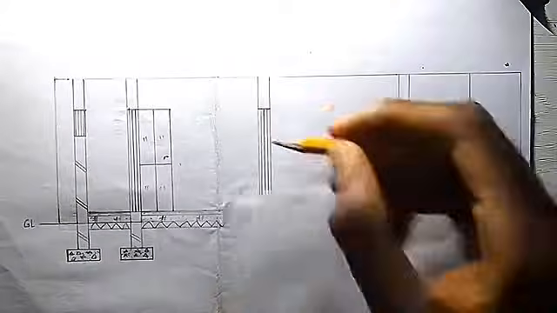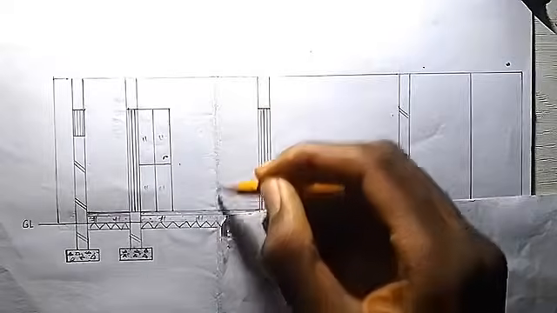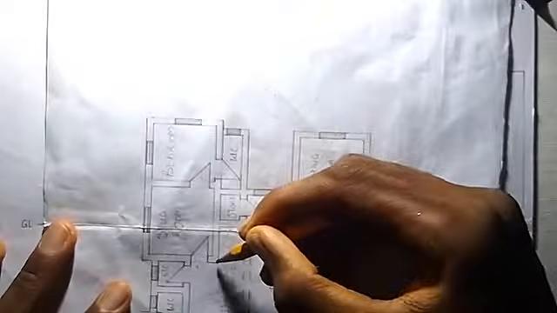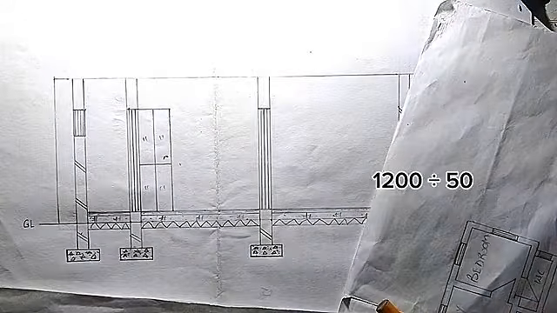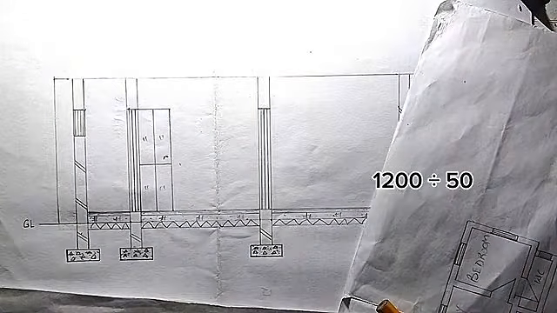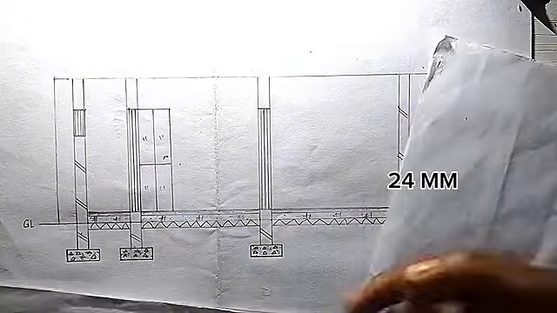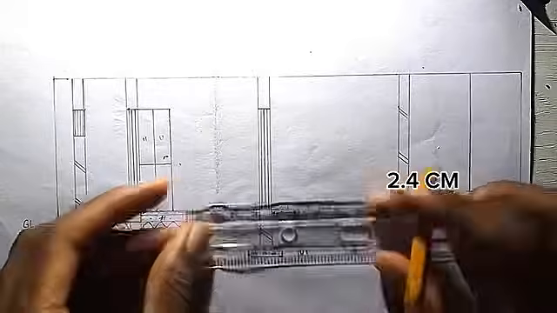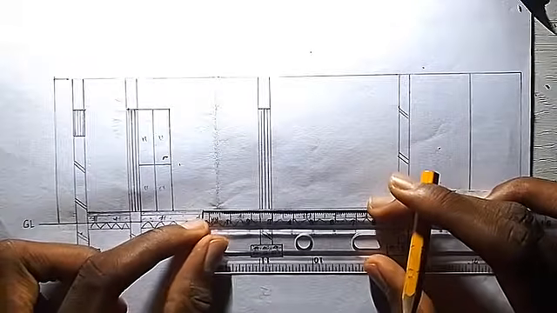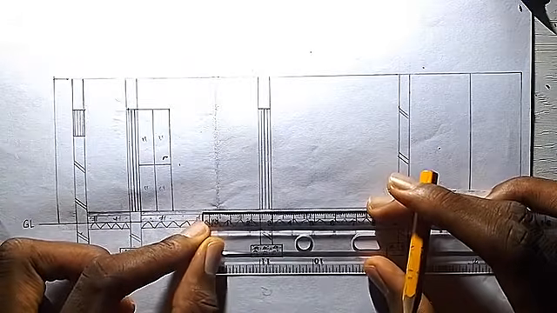So we'll mark from here 1200, then we'll draw the line for that wall. So 1200 divided by 50 gives us 24, which is 2.4 centimeters. So we'll mark 2.4 cm, which is here.